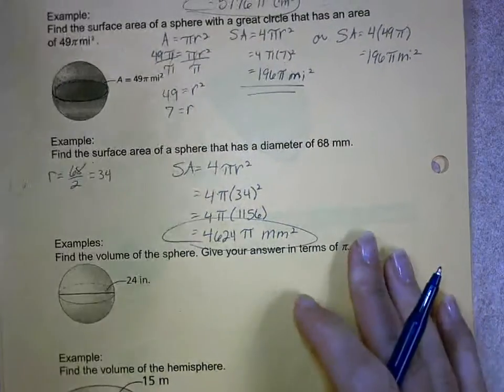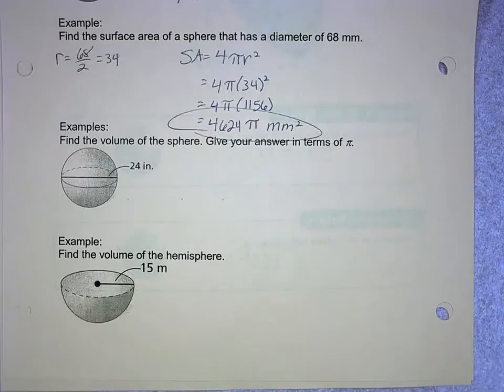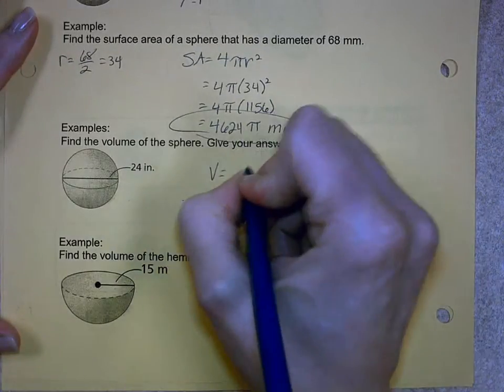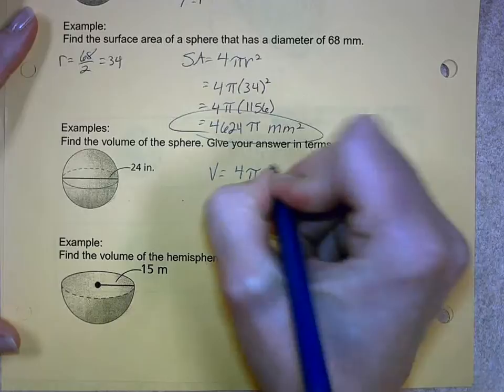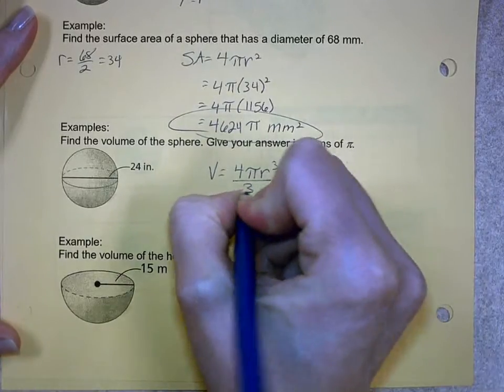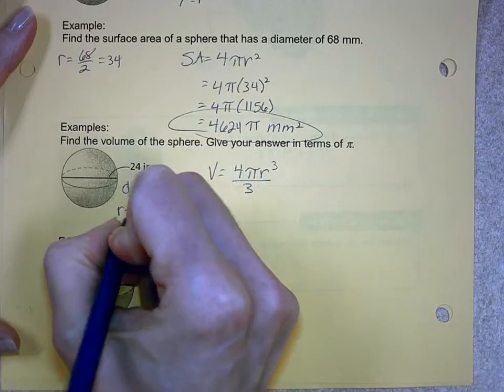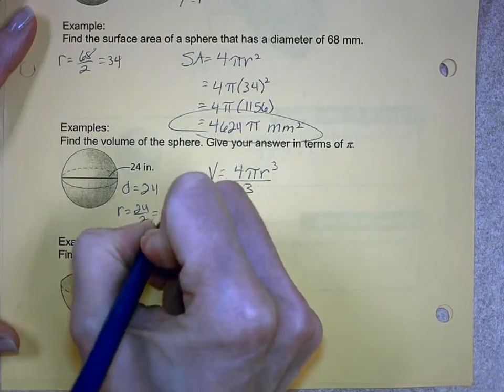All right, now next we're going to be doing the volume. And volume is not hard. Volume, though, just requires us to make sure we put it in our formula correctly. So remember, the volume formula for a sphere is 4 pi r cubed over 3. So if I plug it in and they give me the diameter is 24, I know my radius is 12.